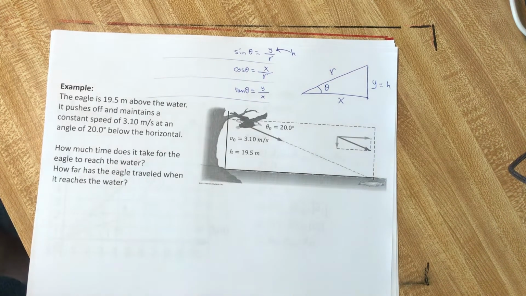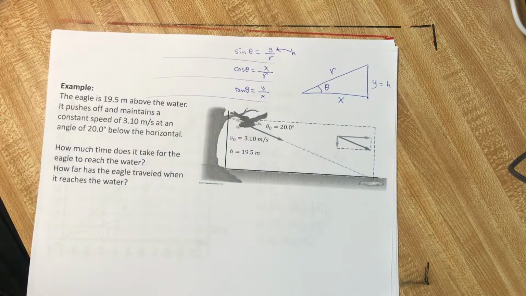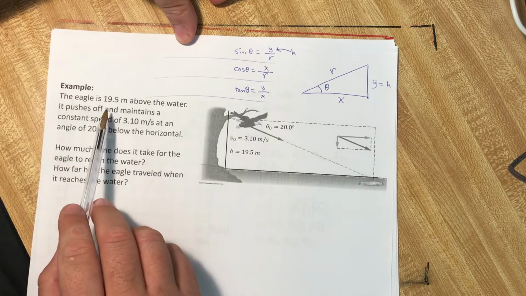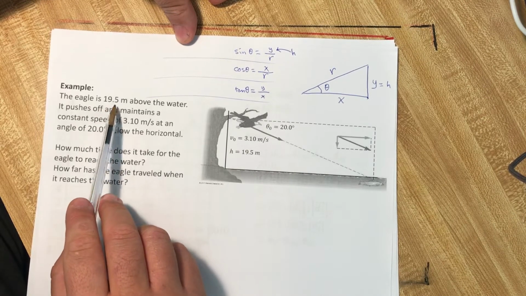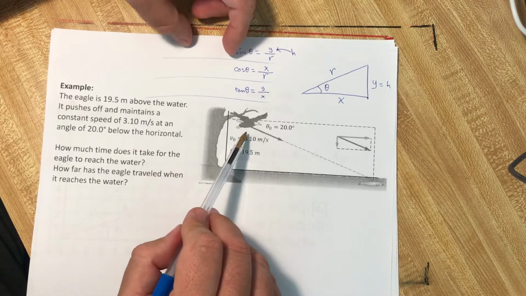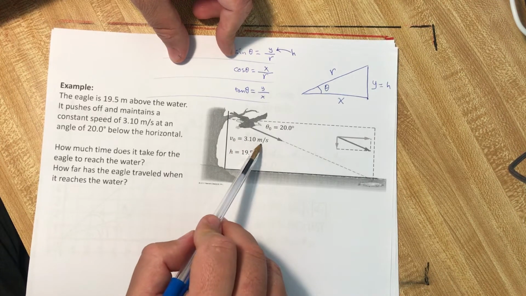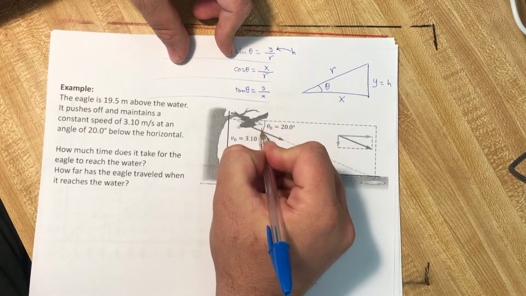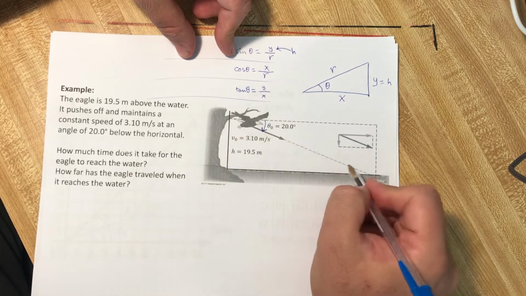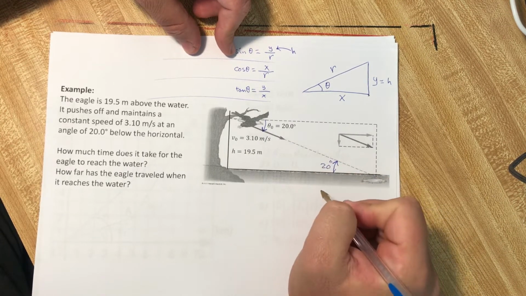Okay, students, let us now solve some examples on motion in 2 dimensions. We have an eagle 19.5 meters above the water, and he starts his motion with velocity v naught equal to 3.1 meters per second in the direction of an angle 20 degrees below the horizontal. So this angle is also 20 degrees.